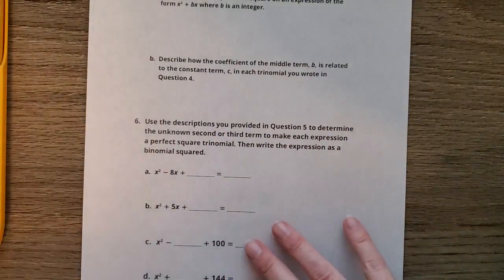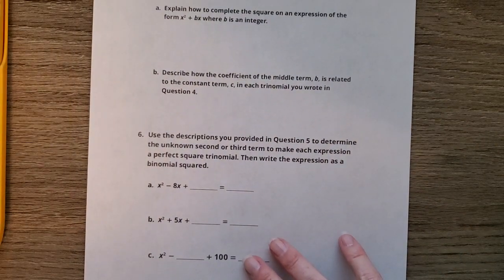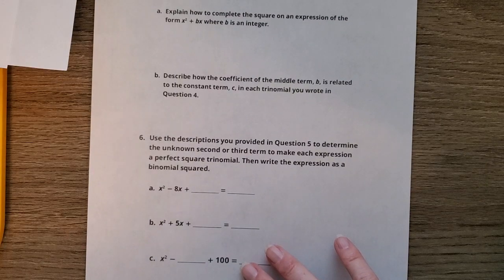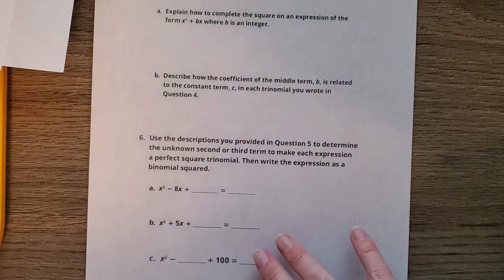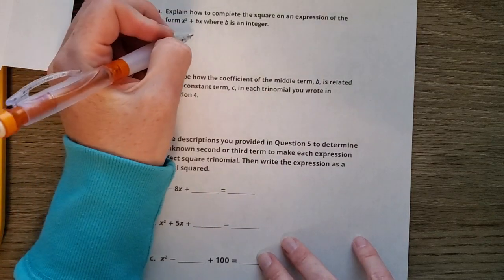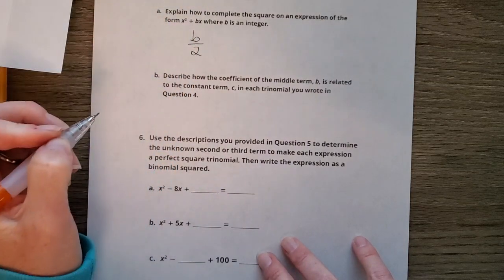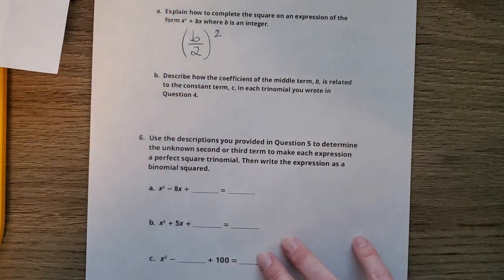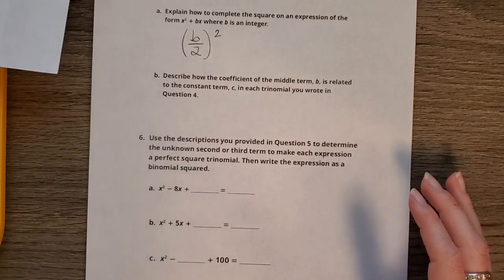So analyze your work in question 4. Explain how to complete the square on an expression in the form x squared plus bx, where b is an integer. So writing it generically, what did we do to complete the square? We took the b and divided it by 2, and then we squared it. Okay, right?